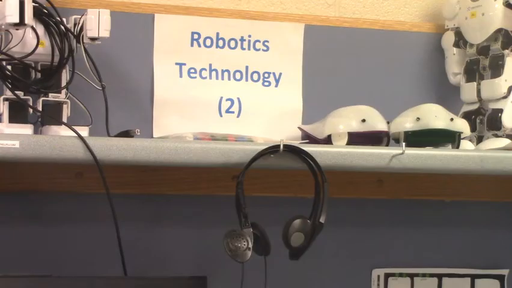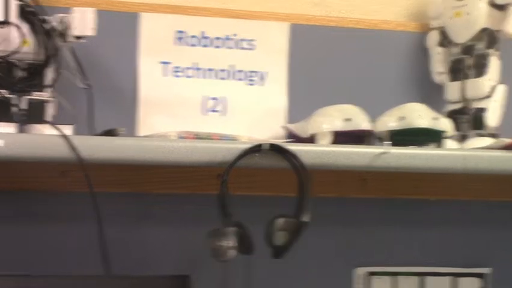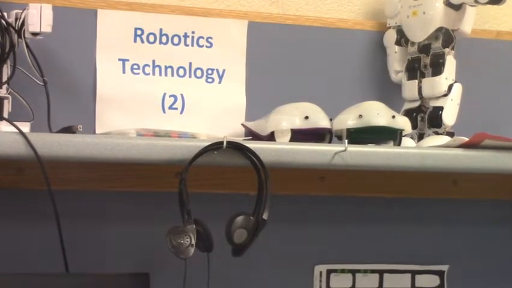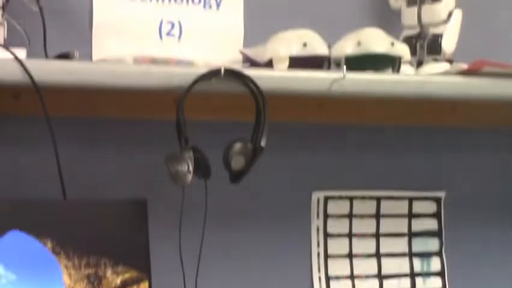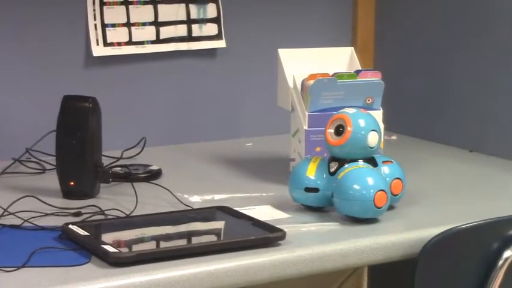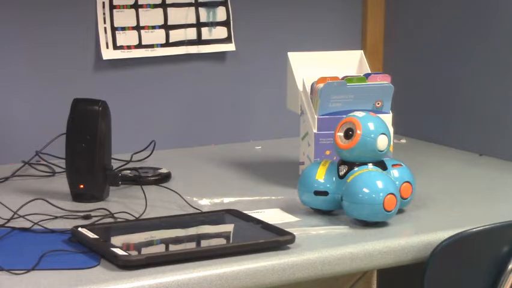Okay, we are here at Robotics Technology 2, and we're ready to begin Activity 4. We're done playing with those little Finch robots that were attached by a cord to the computer, and we're going to move on to a robot called Dash. And you can see Dash right there. He's blue. He's got a little orange kind of cyclops one eye there, and you can see there's an iPad that I use to control him.